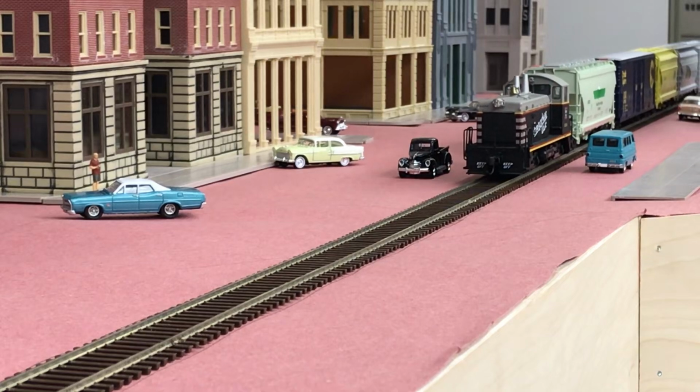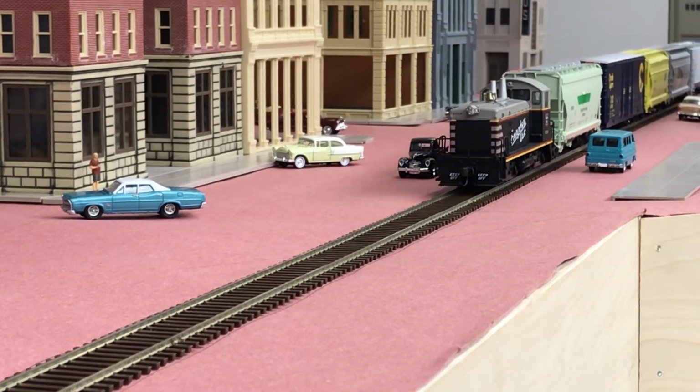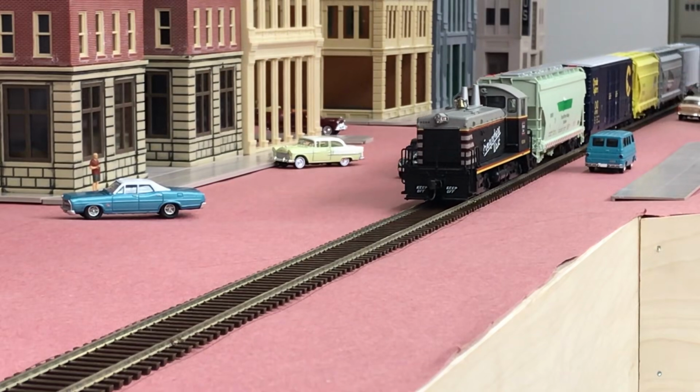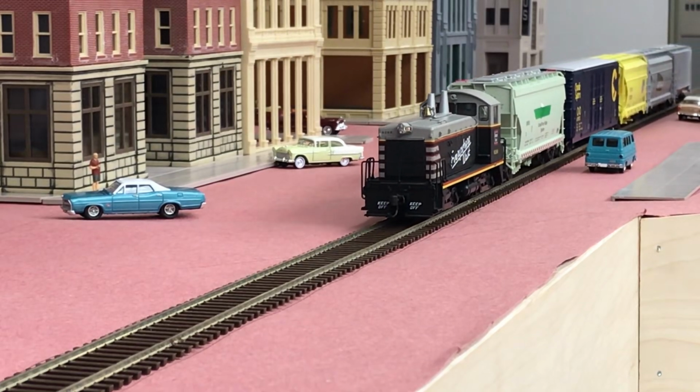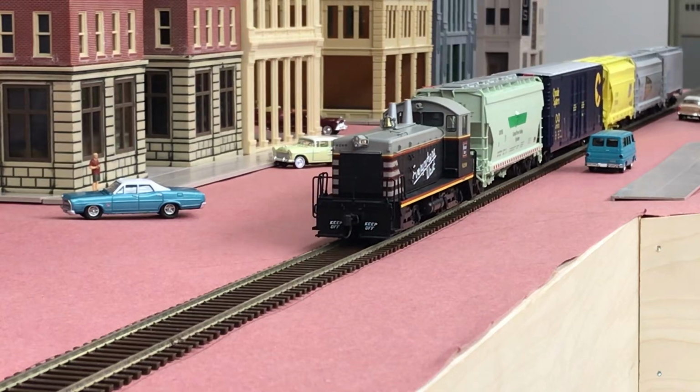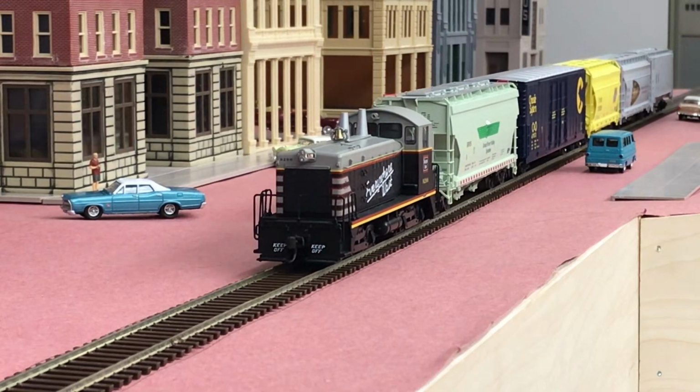I have no idea if there's any city that has street running like this, if this is even a reasonable representation, but I think it'll be a fun way for the trains to enter the layout.